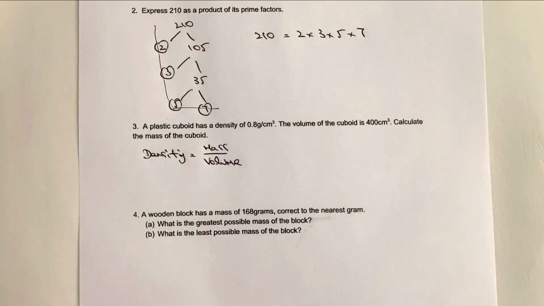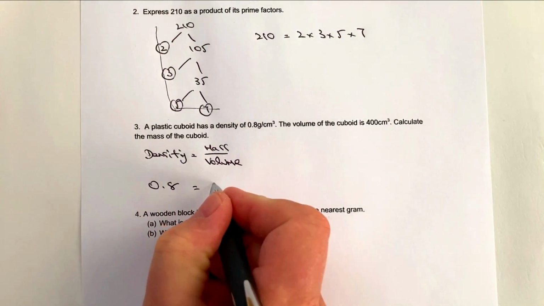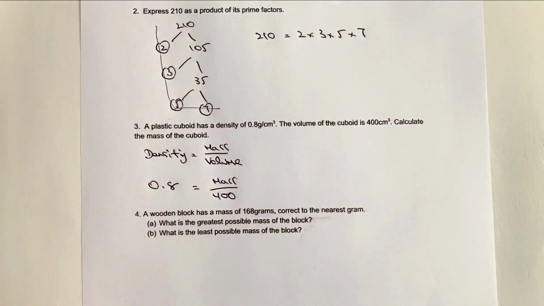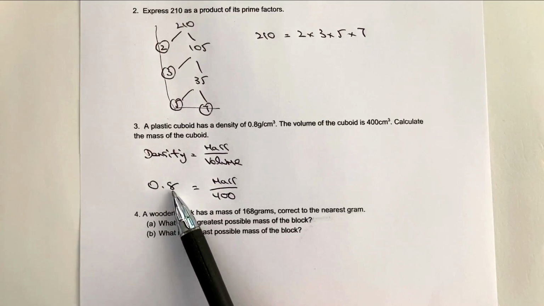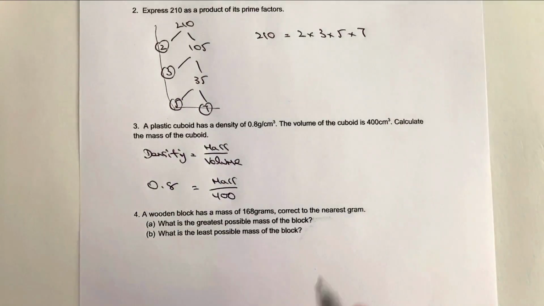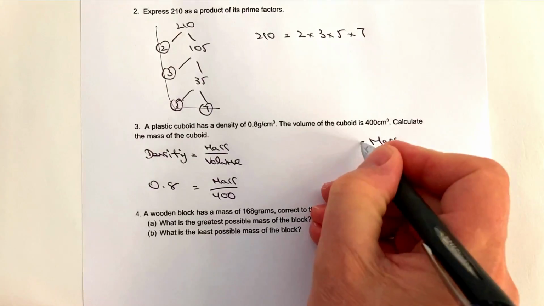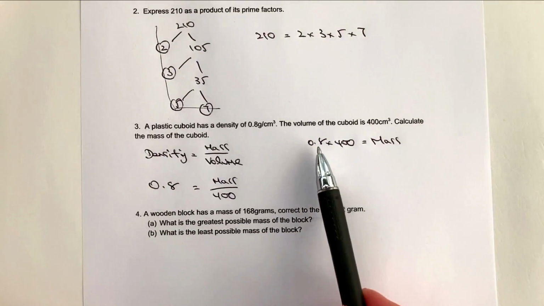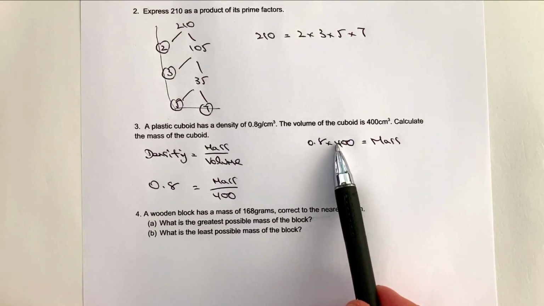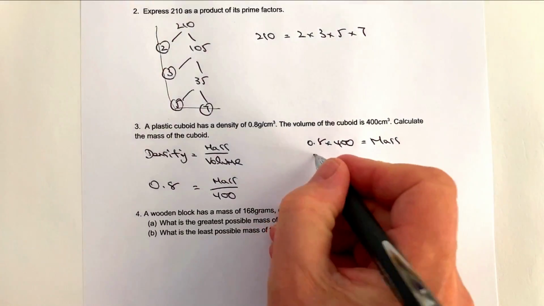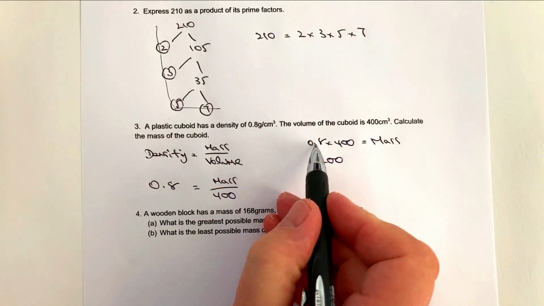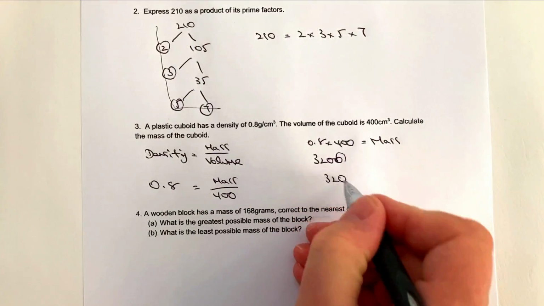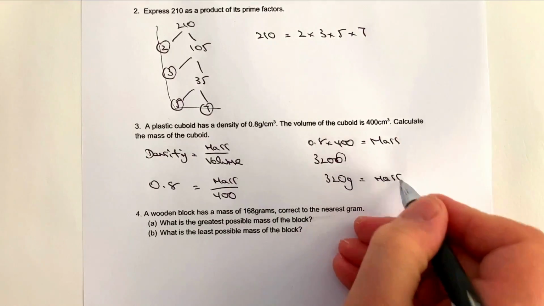So density is 0.8 in this particular case, and mass is what I'm actually looking for, and the volume I've been told is 400. So really all I need to do now is work out 0.8 times 400, and that would give me the mass. So mass equals 0.8 times 400. Again, what I would do is ignore the decimal point. So 8 times 400 is going to be 3,200. But then because it's 0.8, I need to bring the decimal point back one place. So it's going to be 320 grams equals the mass.